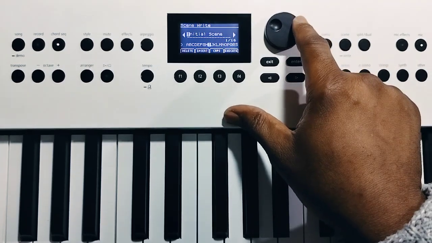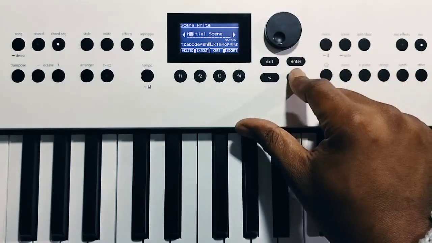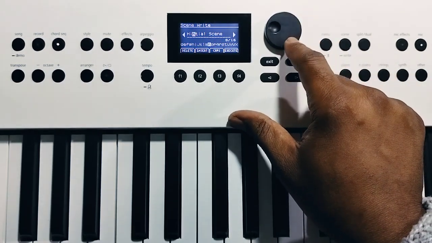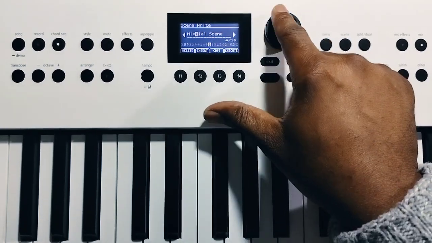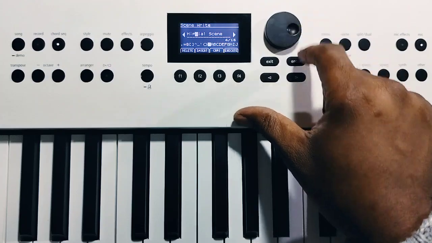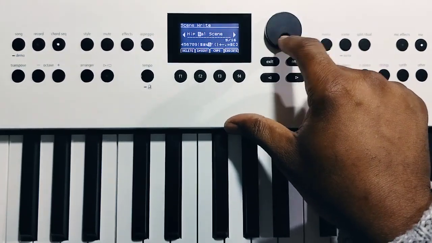hip scene. Now the thing about saving it, it does take a little bit of time to go through the dial and save the names, but I highly encourage you to do that, because if you don't, you're going to be looking for your sounds. You won't know what is what, so make sure you label them.